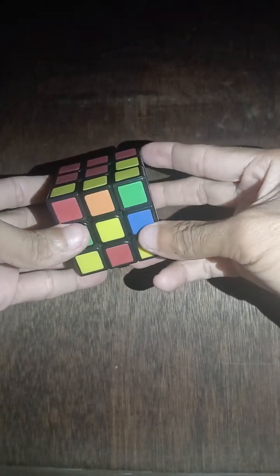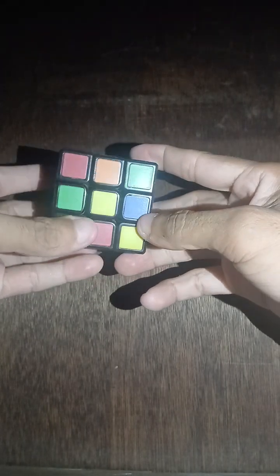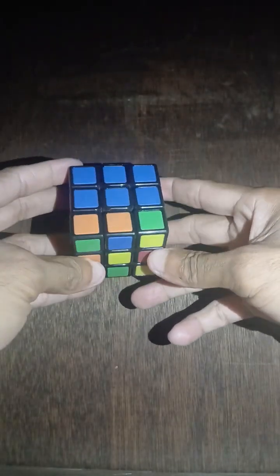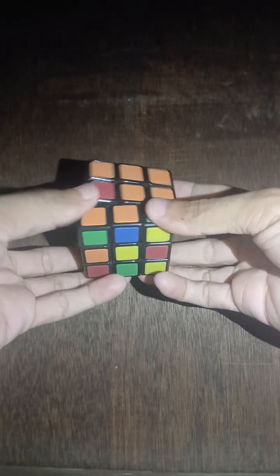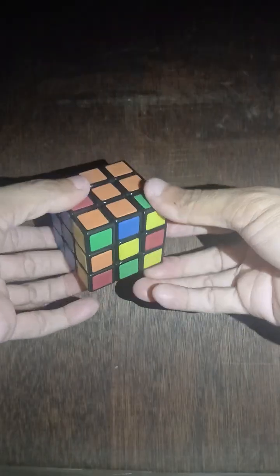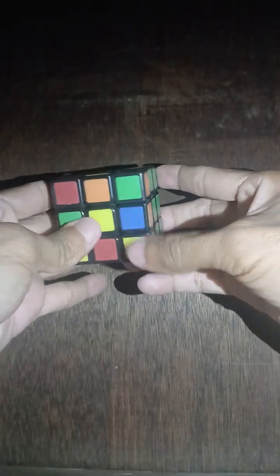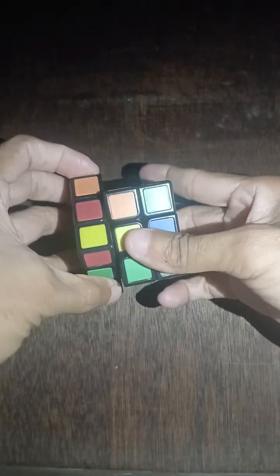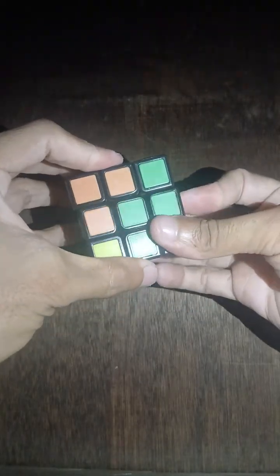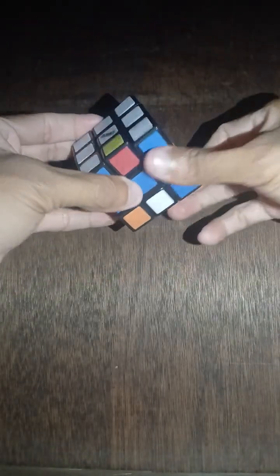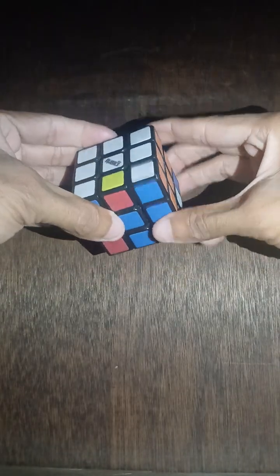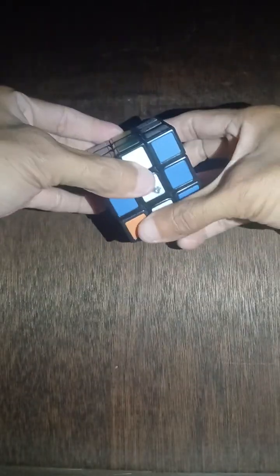Let's see. We have a yellow and orange, yellow and green, yellow and red. Oh, see? We have unlocked something. So now let's switch this to, there we go. The blue is on the left, so we move away from the left, and then we do everything on the left, right? So B, C, D, E, and then we fix our whites. Let's put that up here, put this like so, put this like so, put this like so, right?